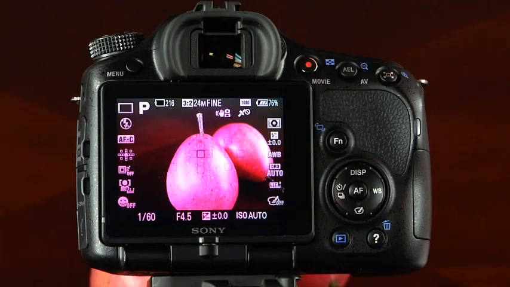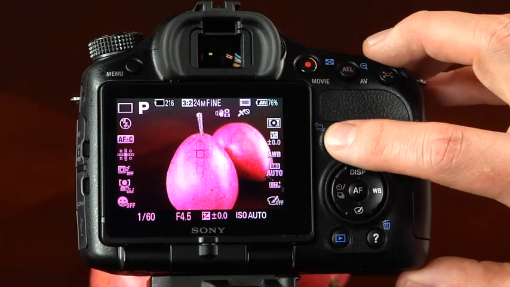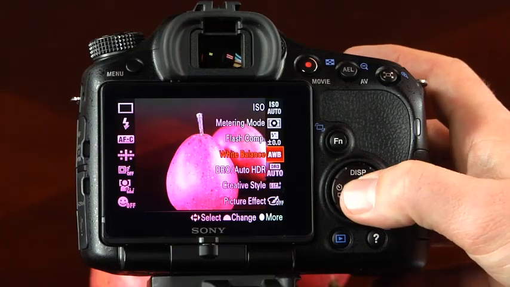The A65 has several great features that you can customize to your liking. Let's talk about a few of them now, starting with white balance fine-tuning. The white balance settings on the A65 are intuitive and make it easy to get the right color tones in your photos. To make adjustments to a white balance setting, simply press the Function button and select White Balance.